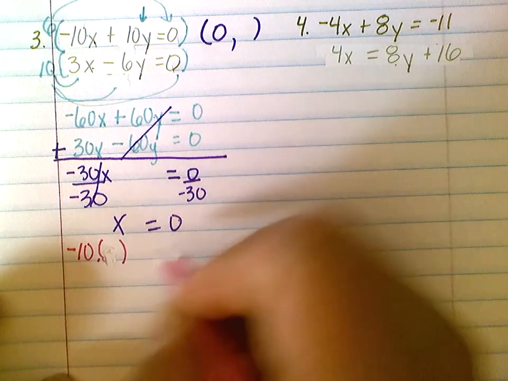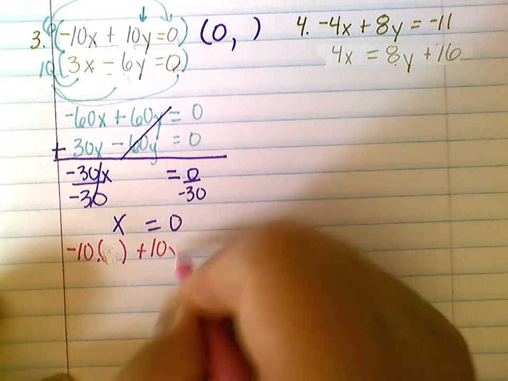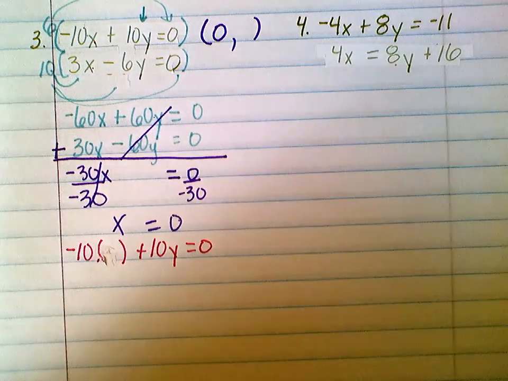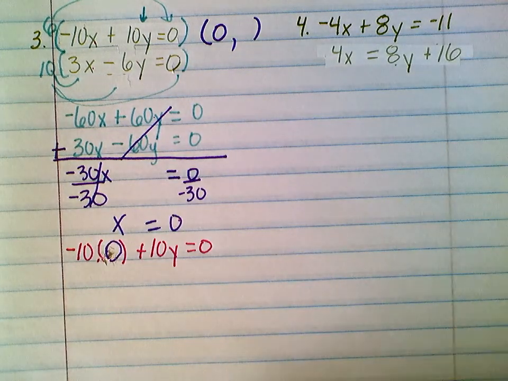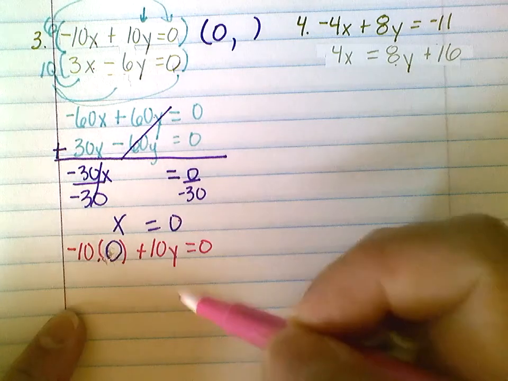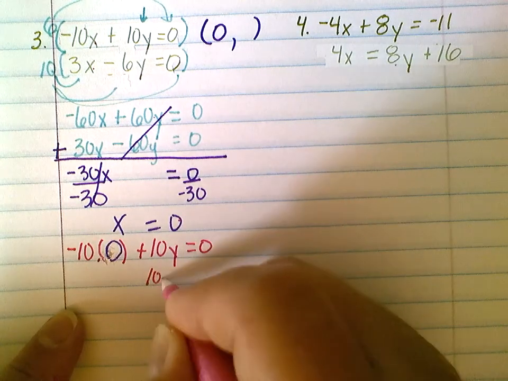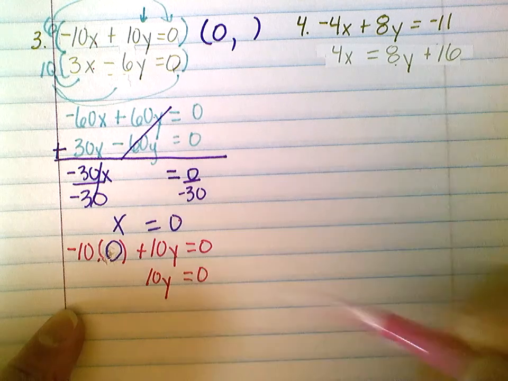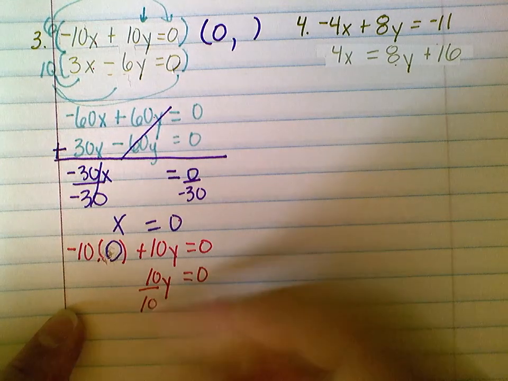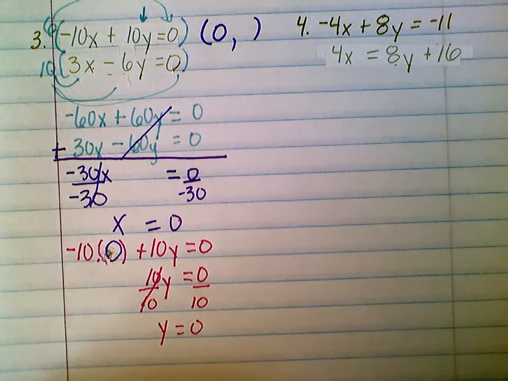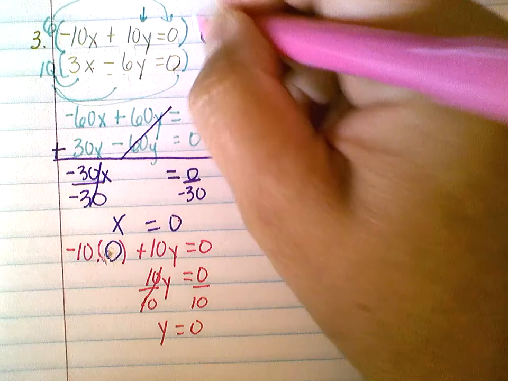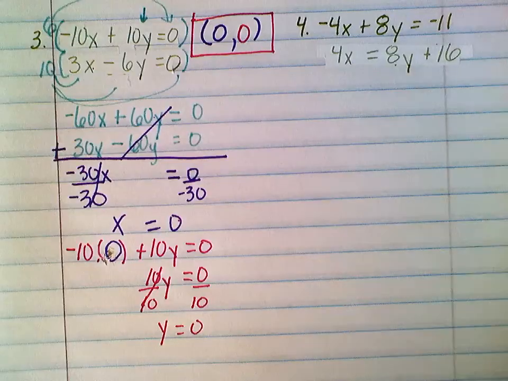Negative 10 times x plus 10y equals 0. And I now know that x is 0. So negative 10 times 0 is 0, which leaves me with this. Divide both sides by 10, and I get y equals 0. So here is my ordered pair for that one.